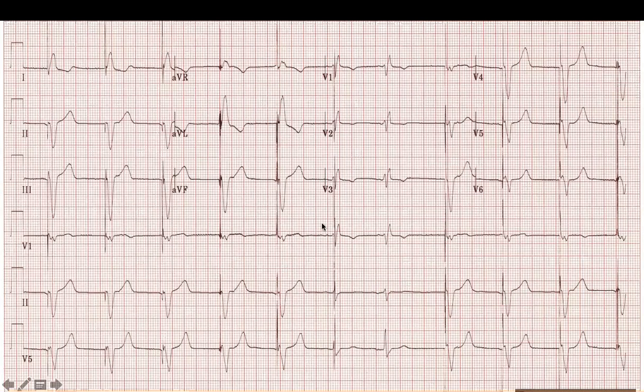If we're not really sure, look at the other rhythm strips. In V1 this looks like this one, maybe the R is a little bit smaller. Go up to V3, V2, V1, the same morphology. Look, here there is a pacer spike, but this is not giving you the paced morphology, it's giving you the intrinsic morphology.